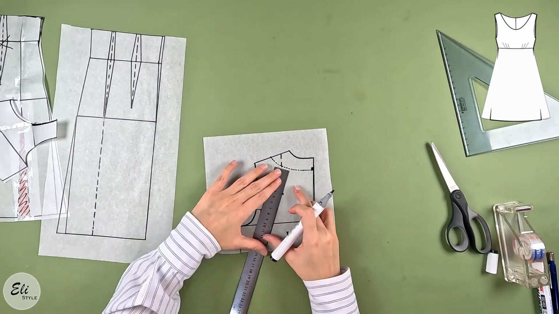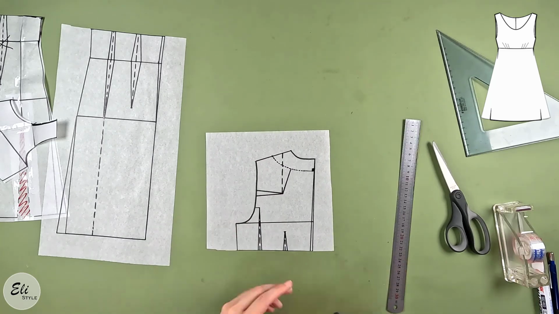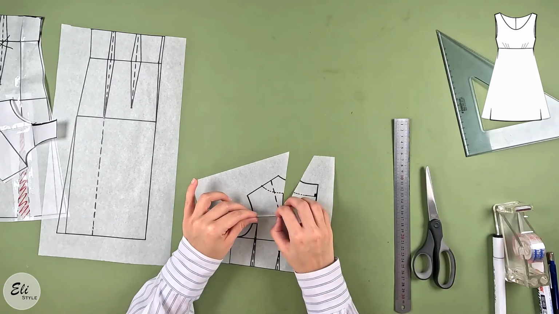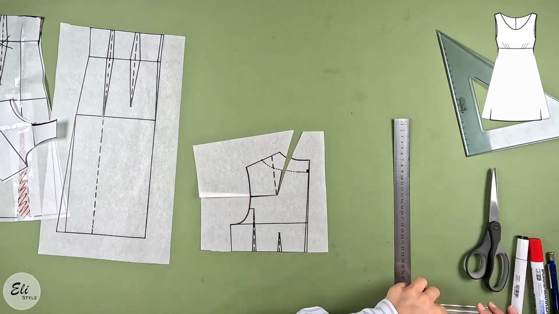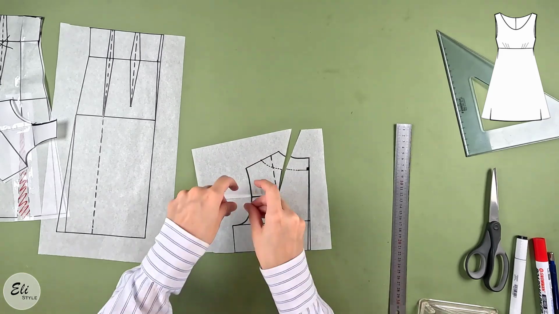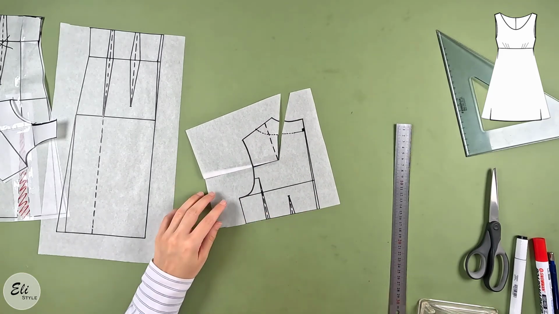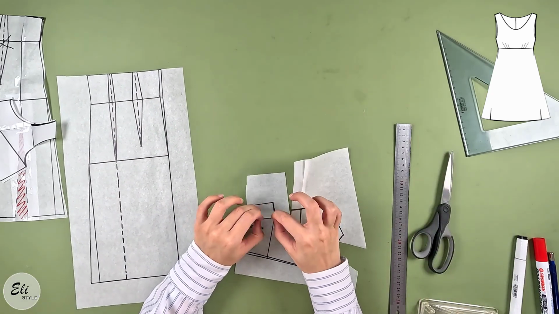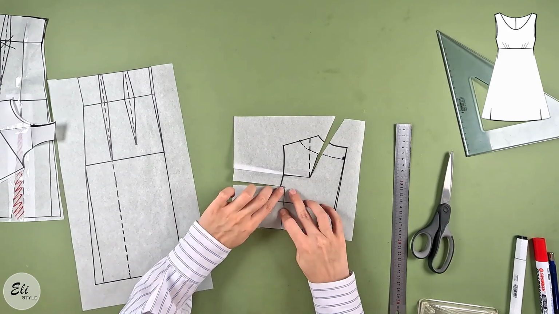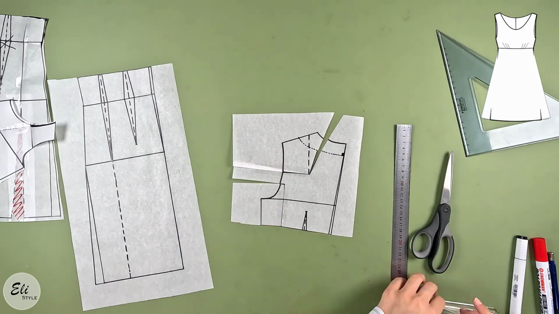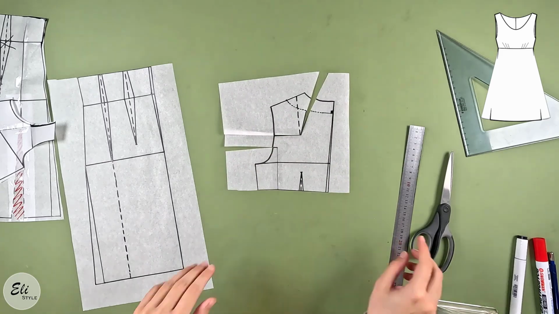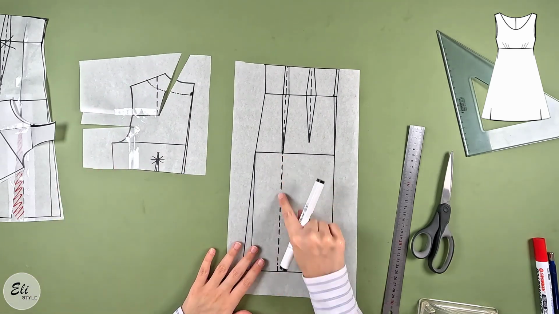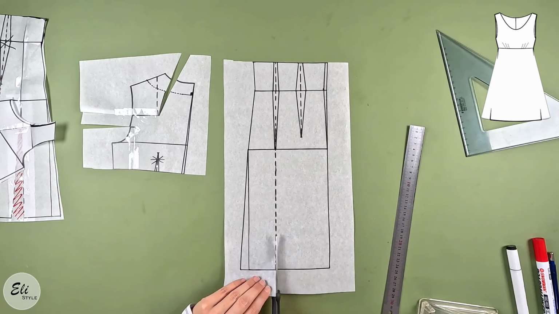Transfer the armhole dart to the neckline. Close the remainder of the auxiliary darts. For the lower back piece, follow the same steps as the front.